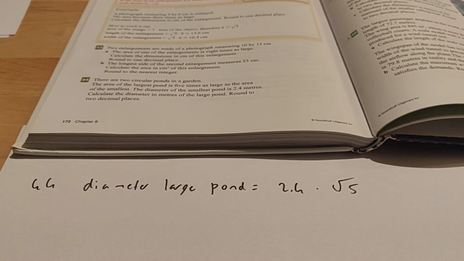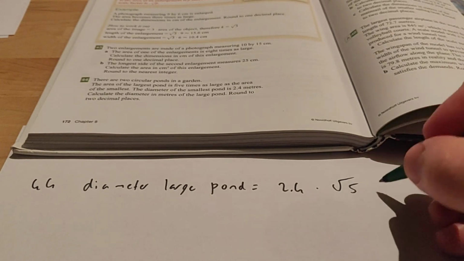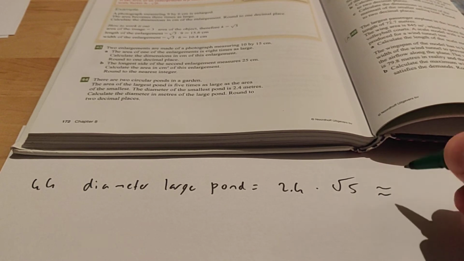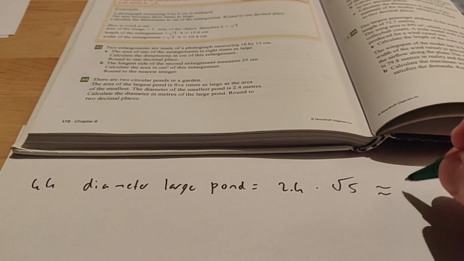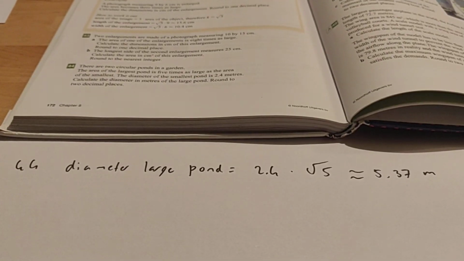So I'm just going to calculate this. 2.4 times the square root of 5. And then we get, rounded off to 2 decimal places, as the question says, 5.37 meters. And that's exercise 44.